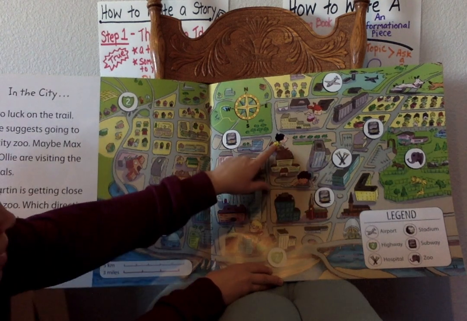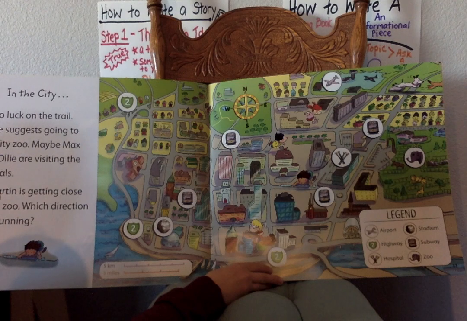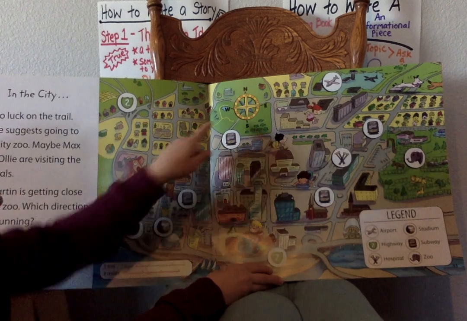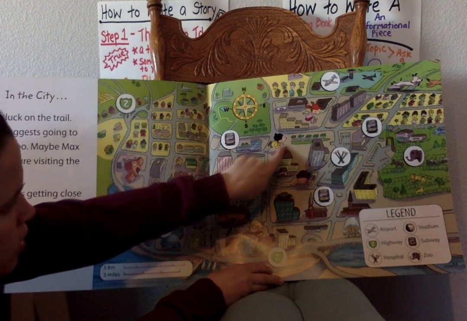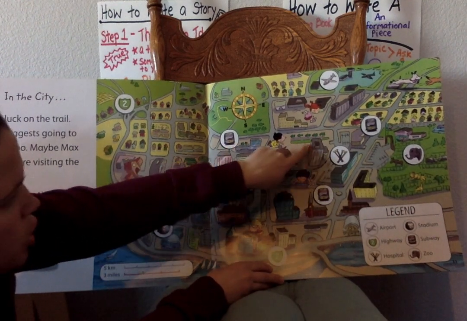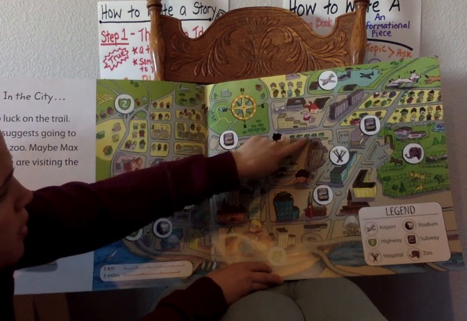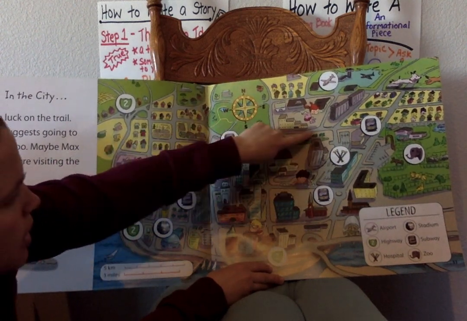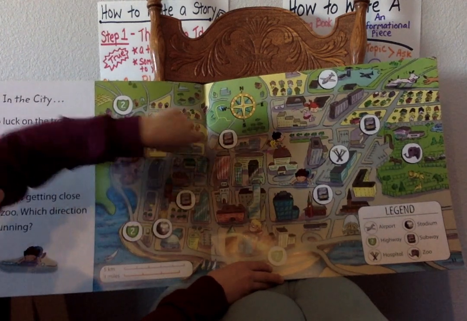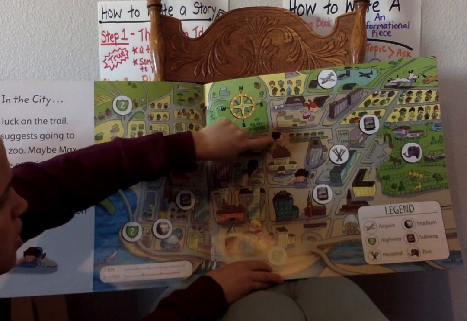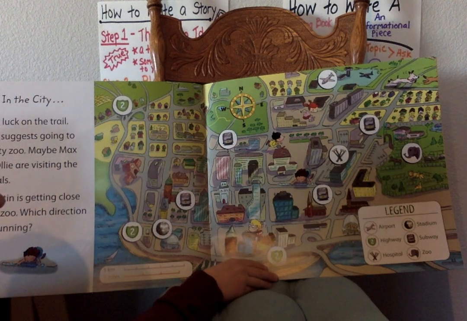So here's Martin. Find the compass rose. And if you find Martin, looks like he's running this way. Which direction is that? Is that north, which is up? Is that east? Is he running down, south? Or is he running this way, west? Which direction does he look like he's going? Yep, he is running east.